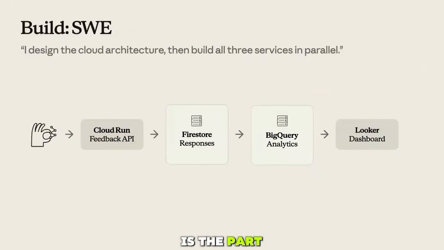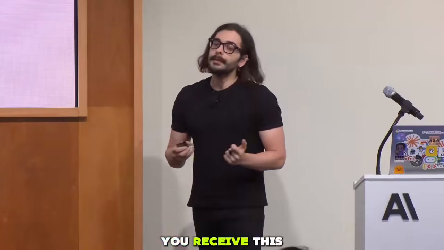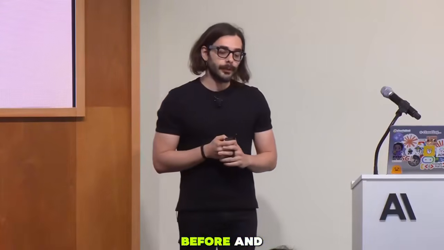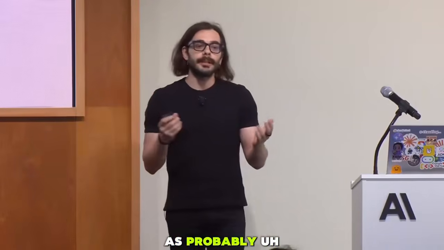OK, so this is the part that probably every one of you in this room does every day, right? Let's wear the third hat, which is the one of the software engineer. The software engineer received this front end, like all the components that I was sharing before. And maybe he doesn't know anything, as probably some of you in this room, he doesn't know how to deploy this application on Google Cloud, right?